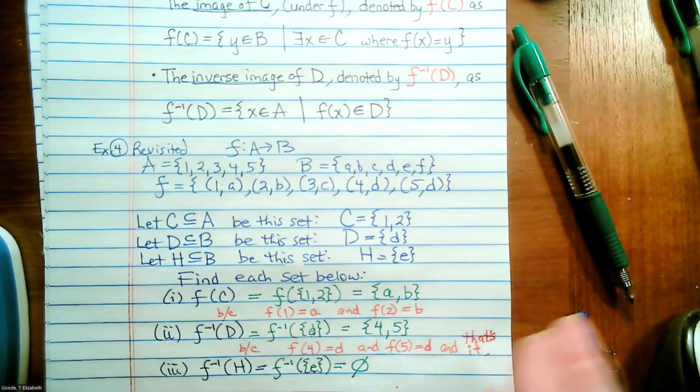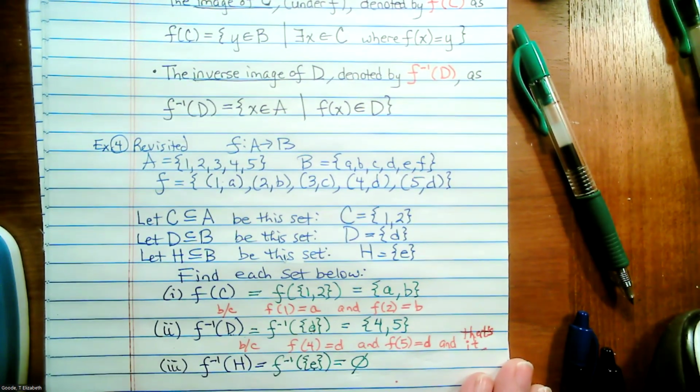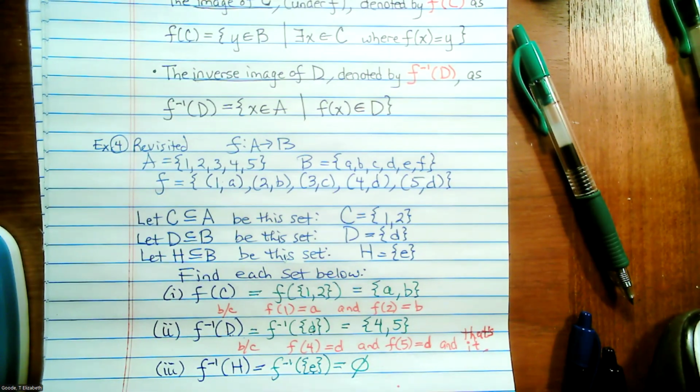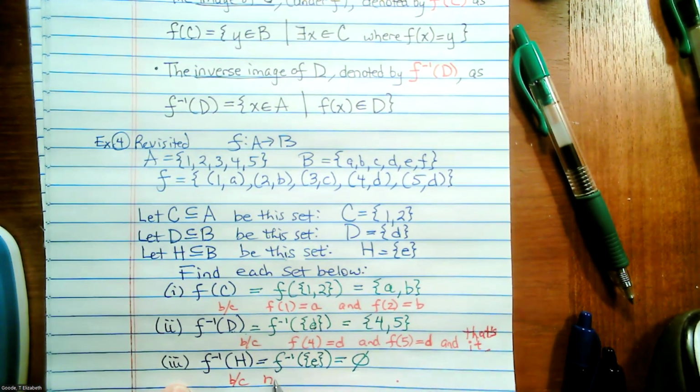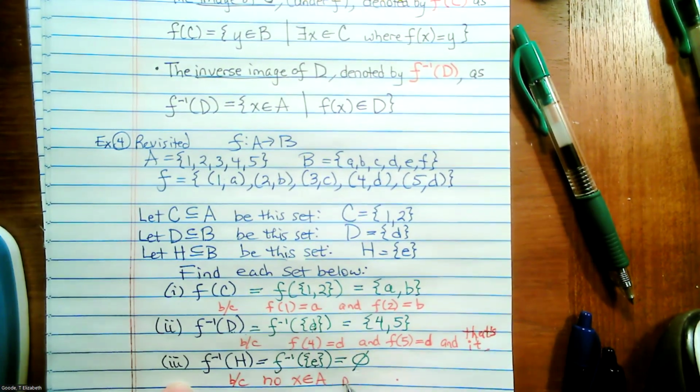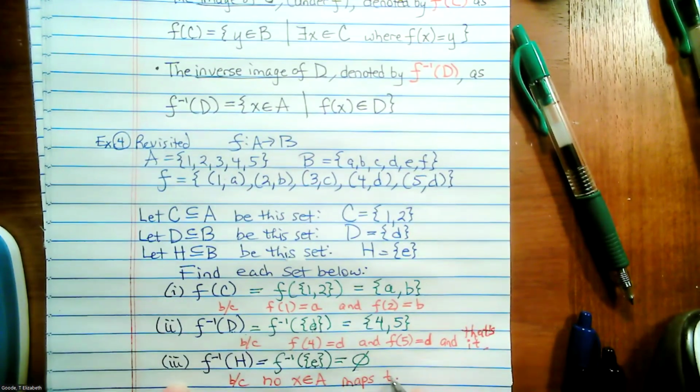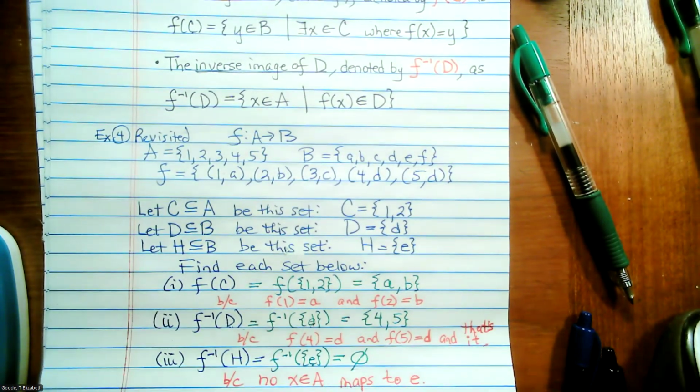It's not nothing. There's a difference between nothing and the empty set. The empty set is something. It's the set. It's like the bag. There's nothing in it. And this is because no x in A maps to the element little e. So it's okay. You can get an empty inverse image.